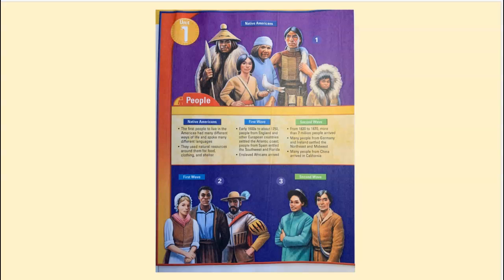Page 2. We're going to be focusing on Native Americans, the first wave and the second wave. So if you look up at the top, we're talking about people. On the left-hand side of the page, in what I would call dark blue or purple, we're talking about Native Americans. Native Americans are the first people to live in the Americas.